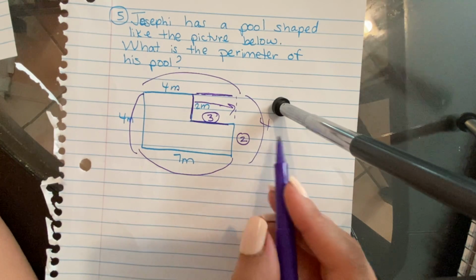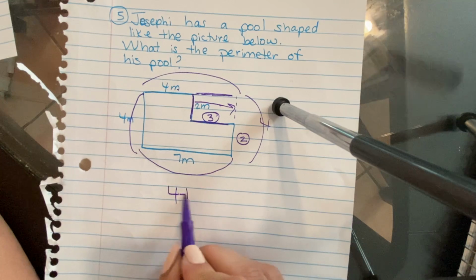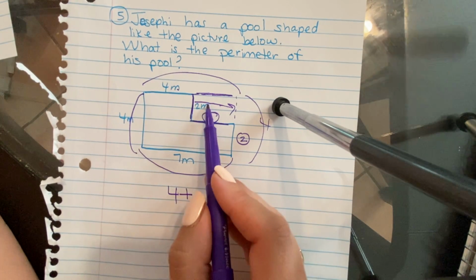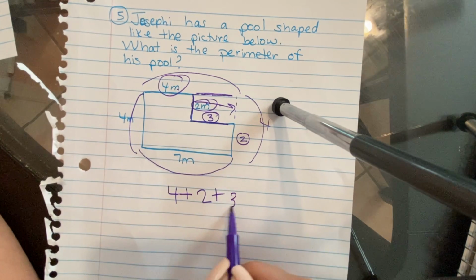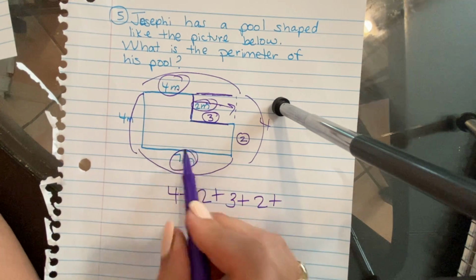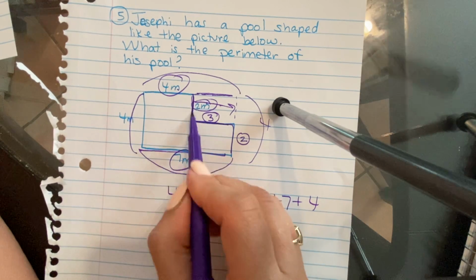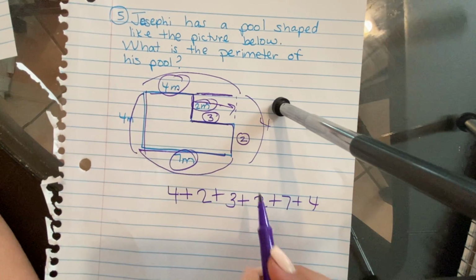All right, so I have 4 plus the 2 plus the 3 plus 2 plus 7 plus 4. This is 1, 2, 3, 4, 5, 6 sides. So here's another hexagon.